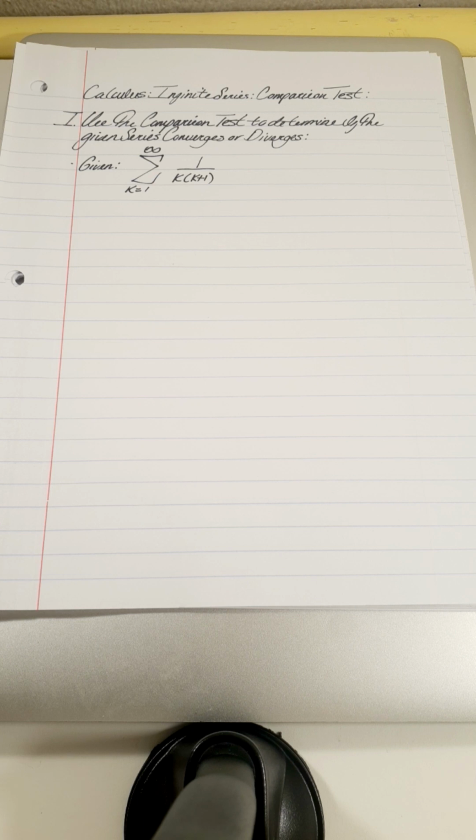We're going to be talking about infinite series again. And today we're going to be talking about the comparison test. So we just want to use the comparison test to determine if the given series converges or diverges. This is the series that we're given, from k equals 1 to infinity, 1 over k multiplied by k plus 1.